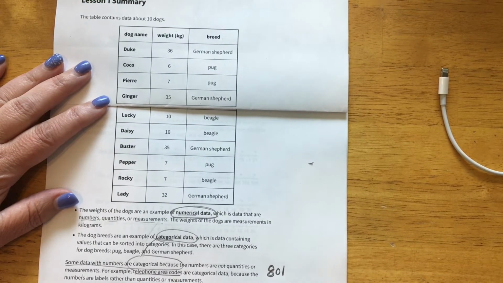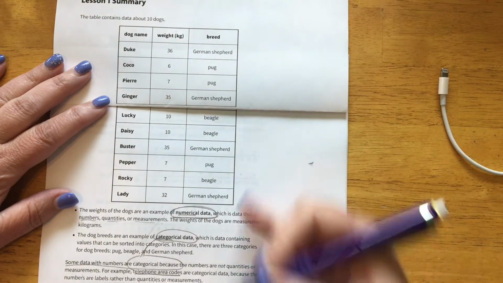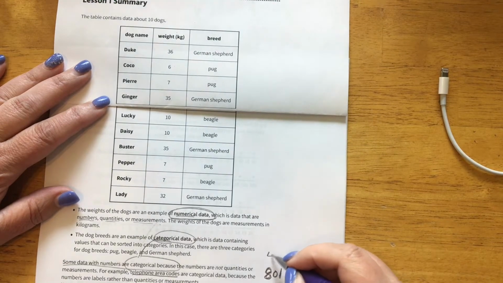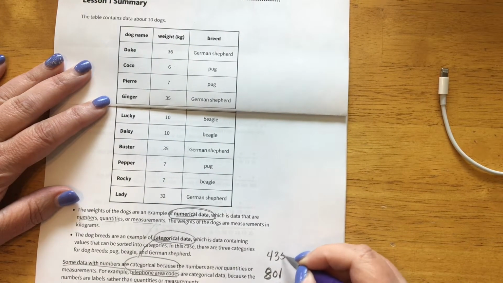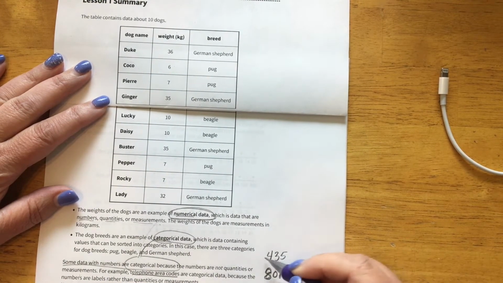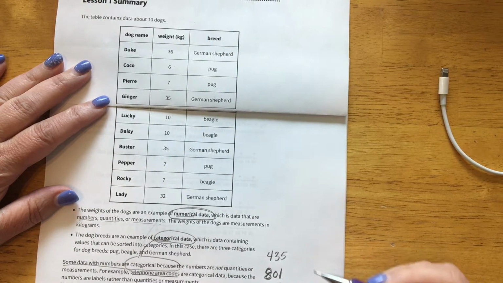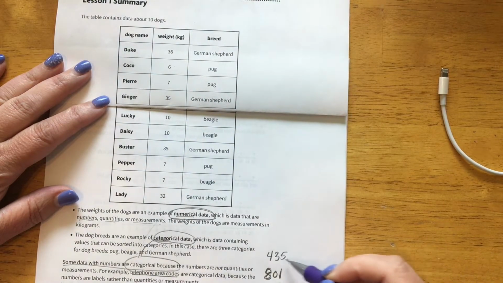801, yes, that's a number, but it's also a category. It's the area code for all people who live in Salt Lake County. Does that make sense? So it's actually a category. When I grew up I had an area code of 435. That's a different category because I lived up in Logan, right? Logan's area code is 435.